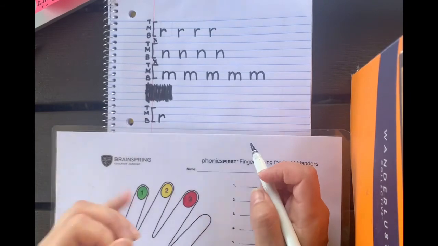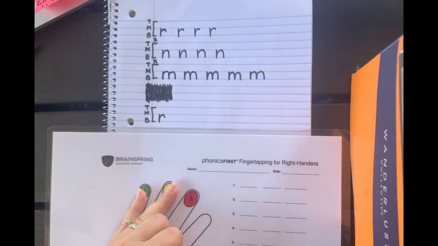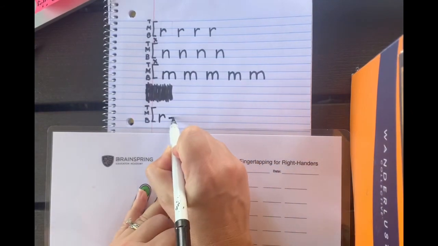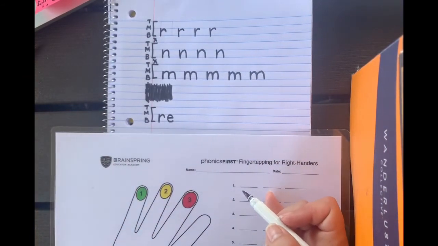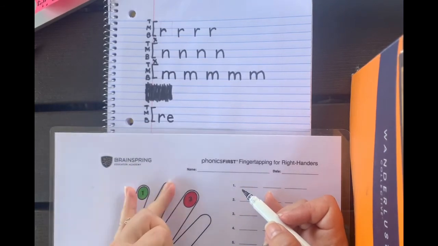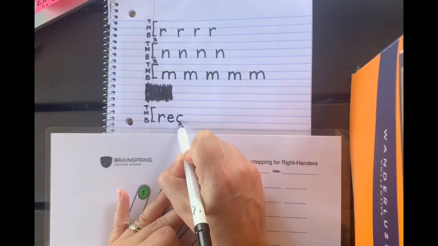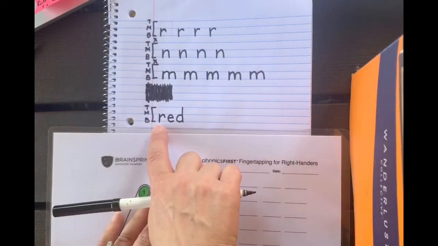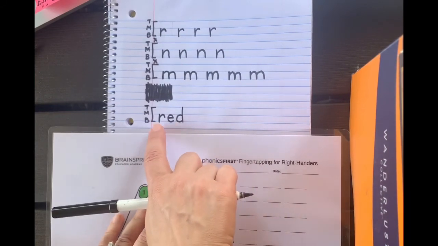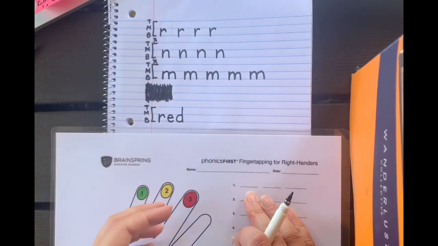Let's pound and tap again. Red. What sound do we hear in the middle? I hear eh, like an egg. That's going to be that E. If you thought it was E too, kiss your brain. That's amazing. Now let's pound and tap and discover what is the last sound in red. Here we go. Red. D. Like in dog. That's right. It's going to be a circle and then that stick for the lowercase d. Let's read it. Ready? Red. Faster. Red. One more time. Red. I love the color red.